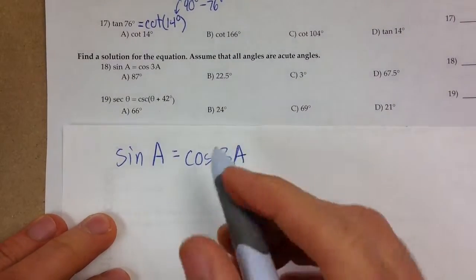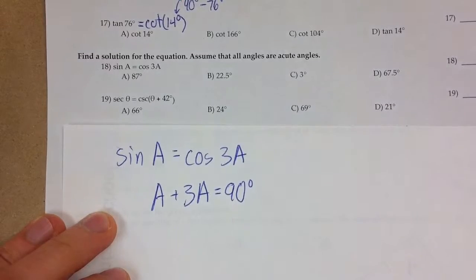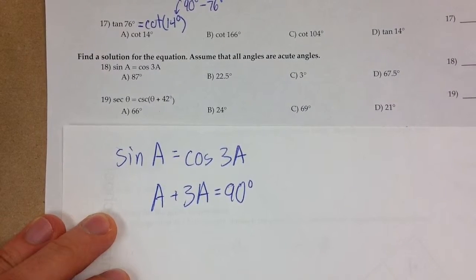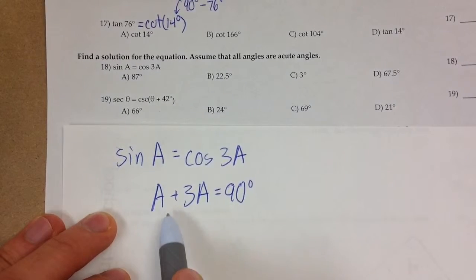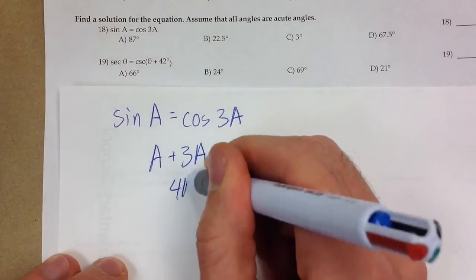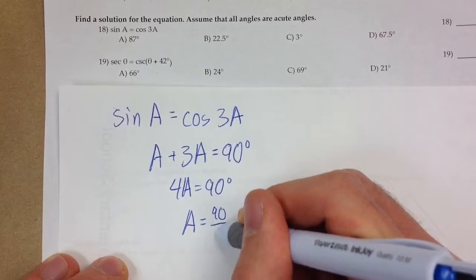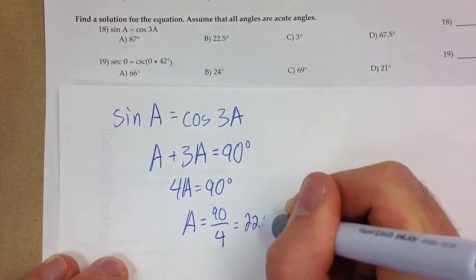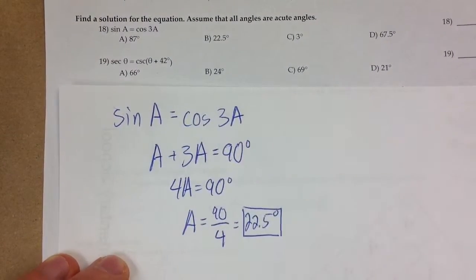Therefore, for this to be a true statement, A plus 3A must equal 90 degrees. Okay, so it requires you to understand what a cofunction relationship is. It's related to complementary angles. So is that just like an equation? Yes, and then you solve this one. So go ahead and solve that one. So it's 4A equals 90. Good? And then you do divide by 4 on both sides. You get 22.5. Good. That is the value of the variable A that will make this a true statement.